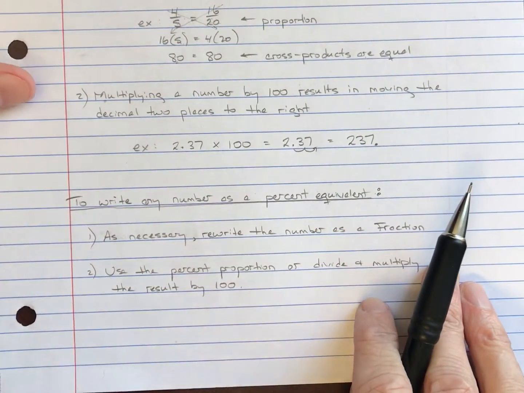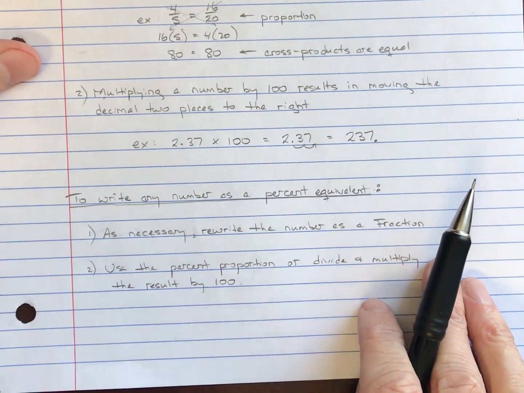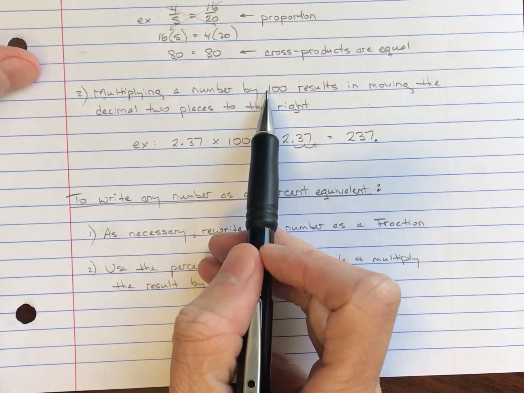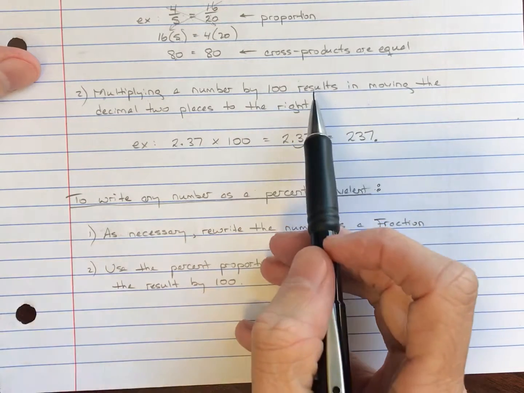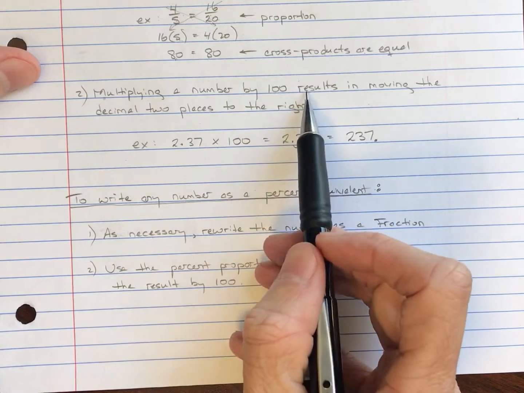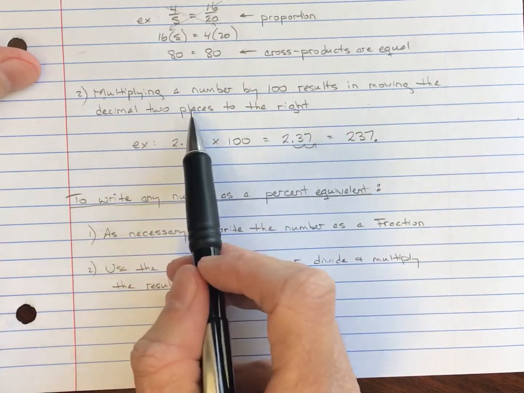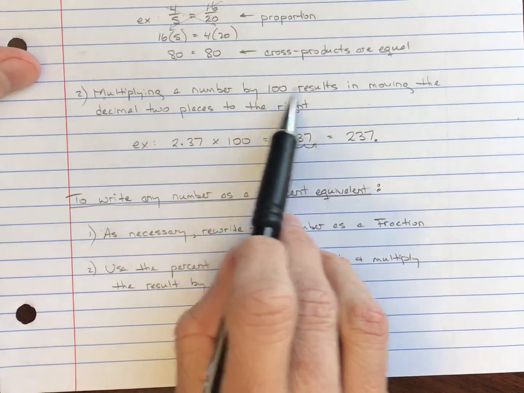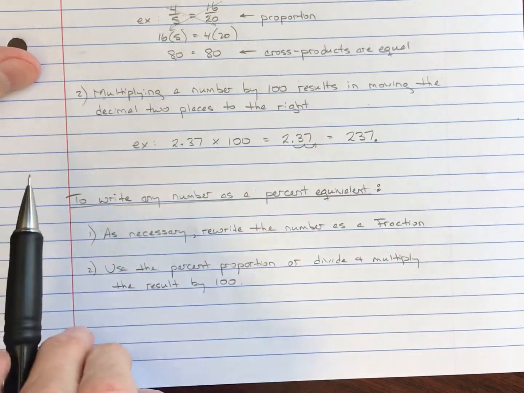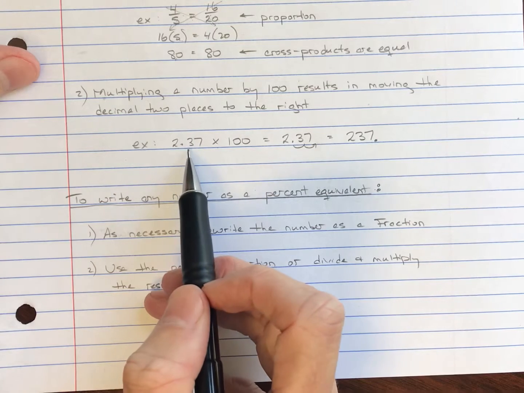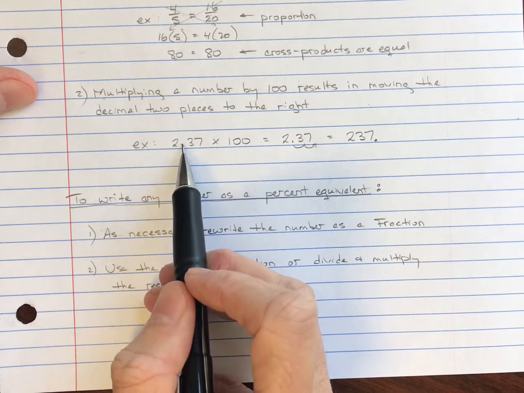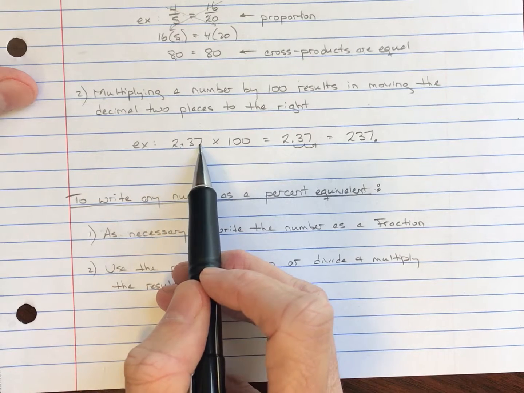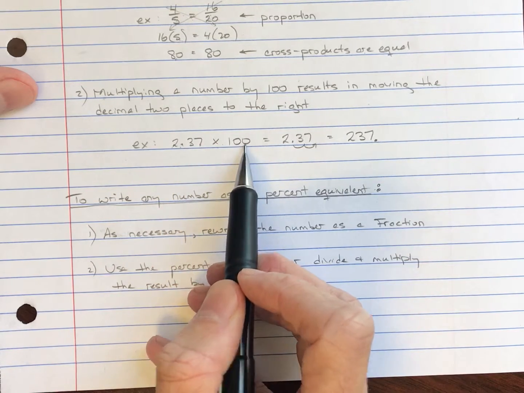The second thing we know that we're going to use is that when we multiply a number by 100, the result is that it moves the decimal two places to the right. So multiplying something by 100 results in the decimal moving two places to the right. Here's an example. 2.37 times 100.